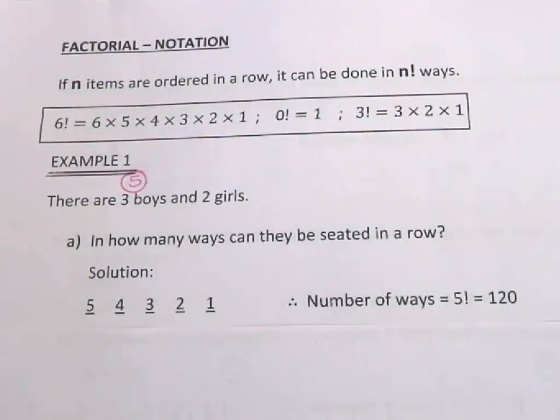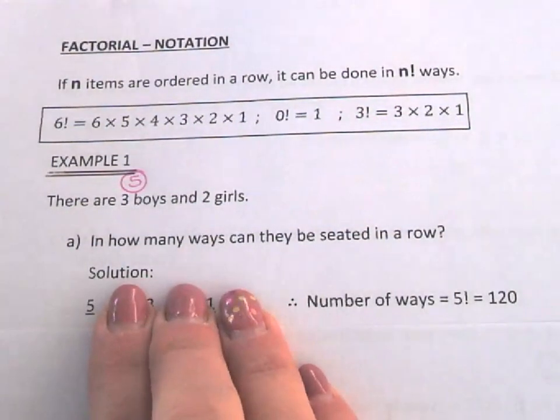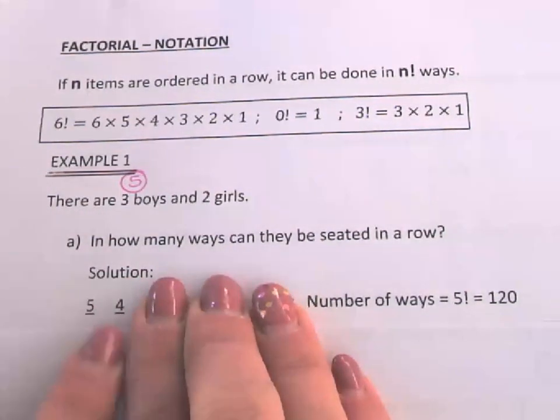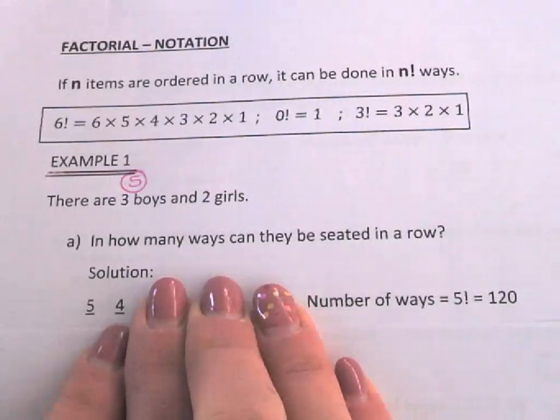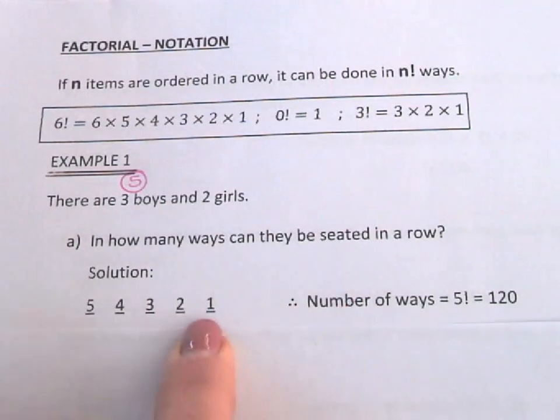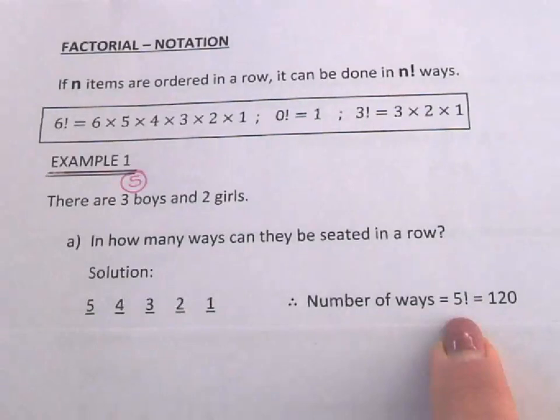So, for the first chair, you can choose from 5 children. Then that child sits. And for the rest, you can choose 4 for the second chair. Then you can choose 3 for the third chair. Do you follow? Up until the last one is seated. So it's 5 factorial ways and it's 120. Now where do you get factorial on your calculator? Quickly take out your calculator.